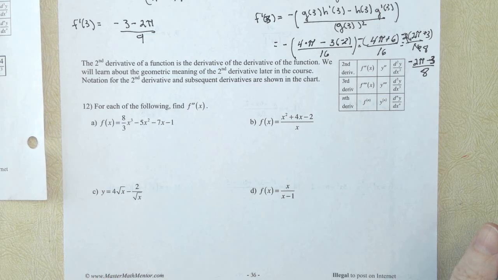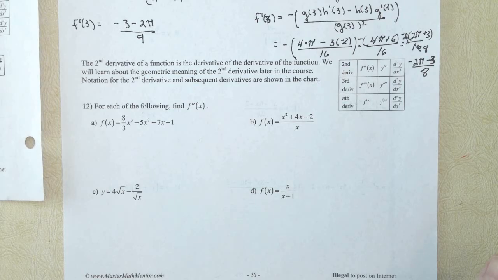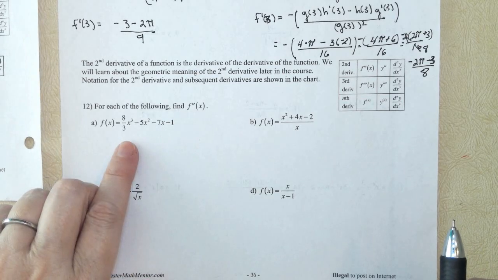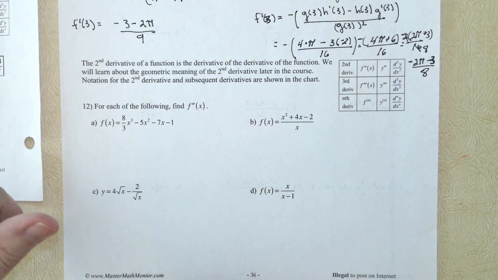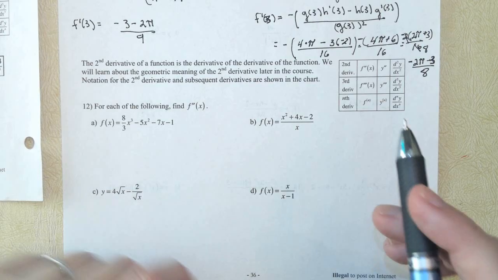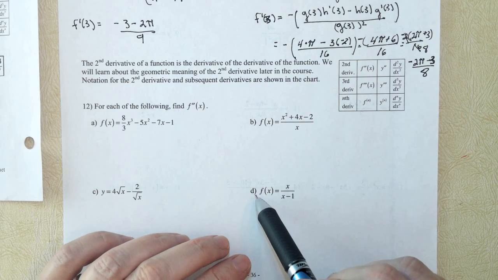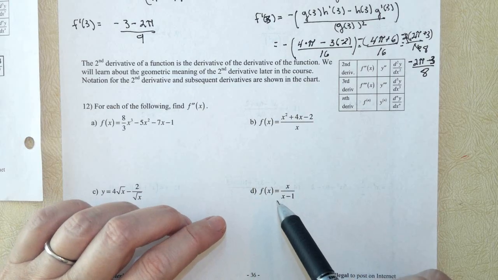We're at the last portion of our Master Math Mentor Section 8 notes, and this time we have the second derivative. You're like, you haven't talked to us about the second derivative, but here's the thing. If I take one derivative, I just take it again and I get the next derivative. It's not very difficult, okay? That's all we're doing in here, just taking multiple derivatives.